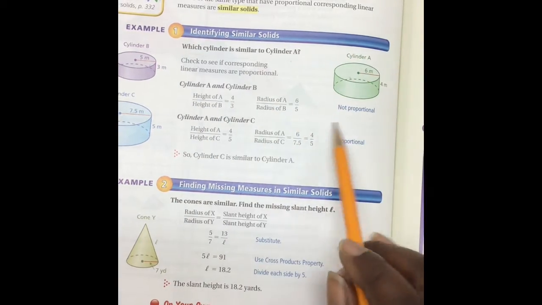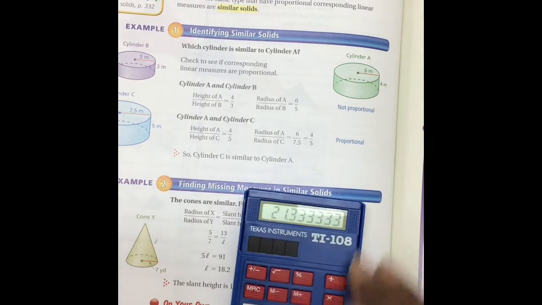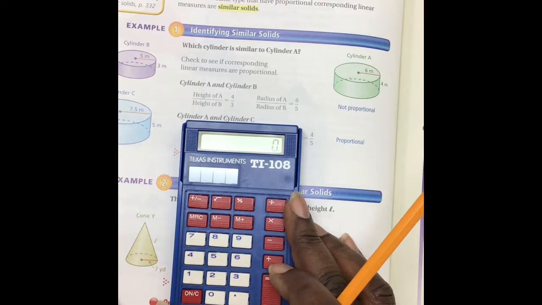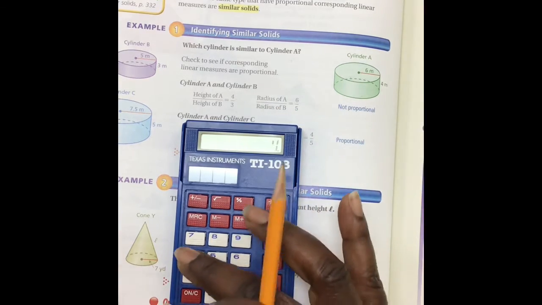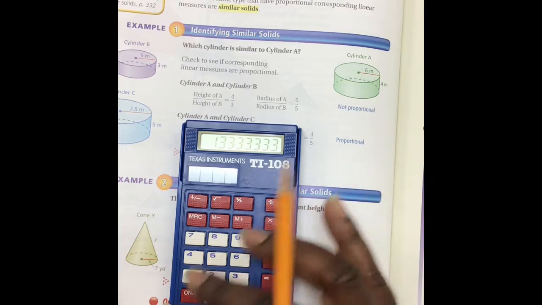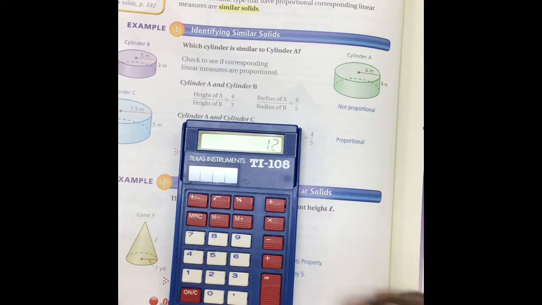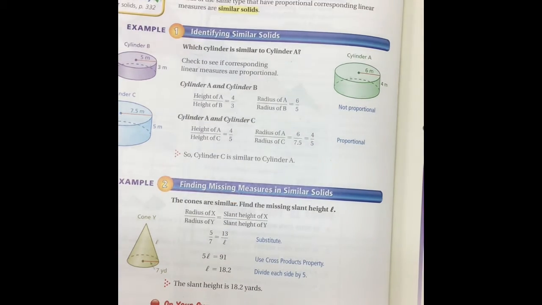So this is 4 to 3, this is 6 to 5. Another way some of you like to do it is 4 divided by 3, you get 1.33, but 6 divided by 5 gives you 1.2. They do not have the same amount. They're not proportionate.